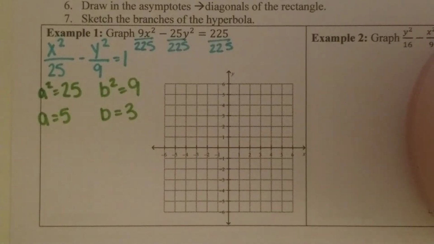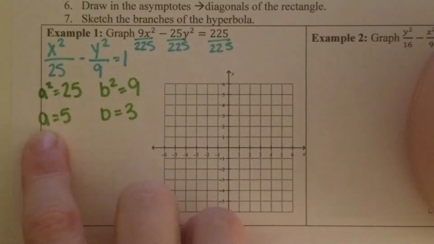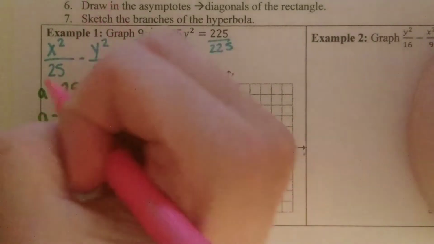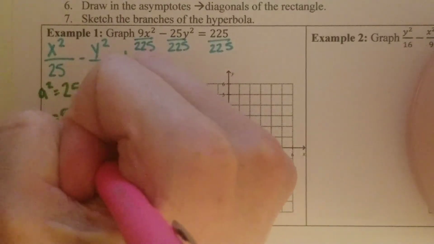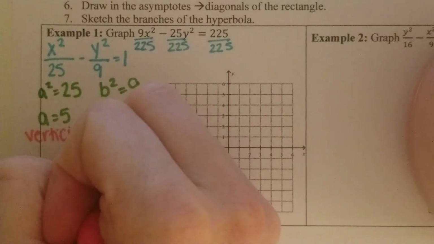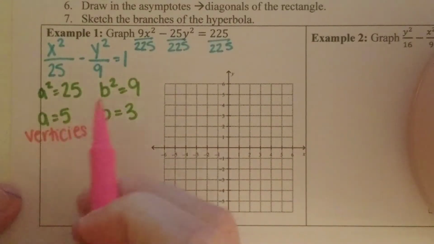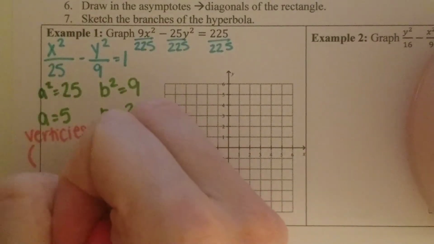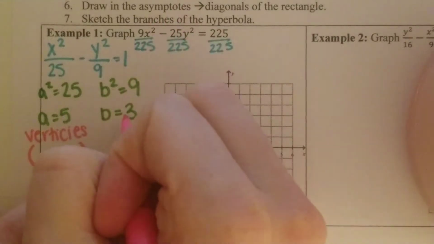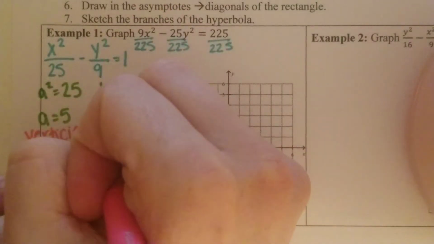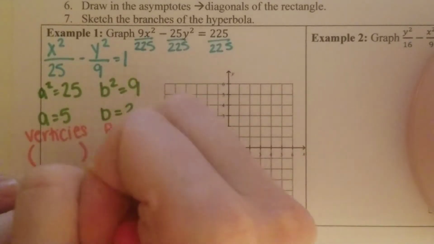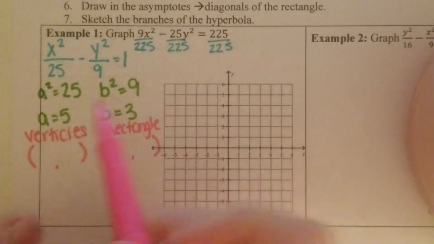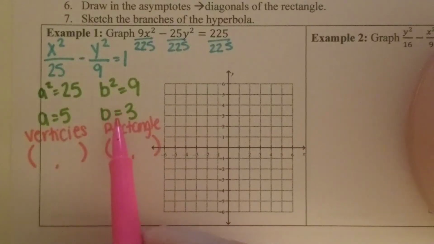So once you have this, whatever your a is, that is always your vertex. All right, your vertices always come from your a. And part of your rectangle always comes from your b. All right, so vertices go with A, rectangle goes with B.